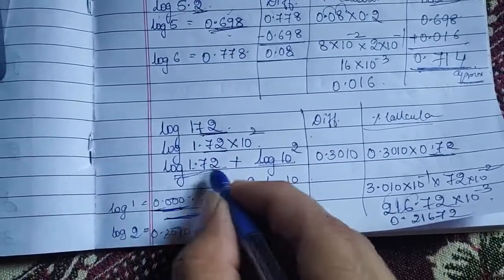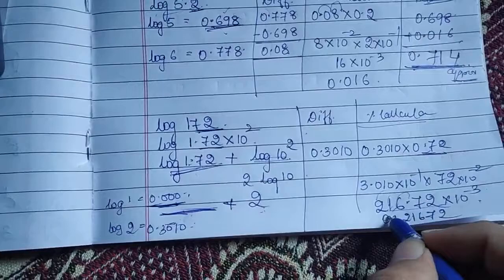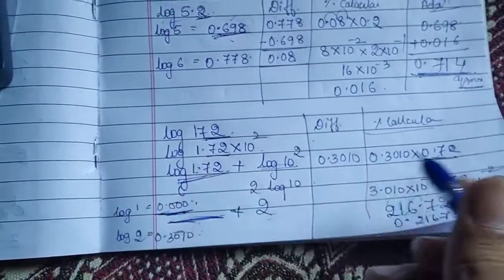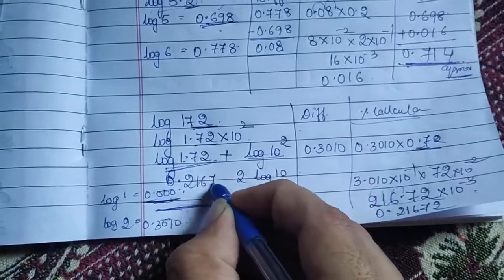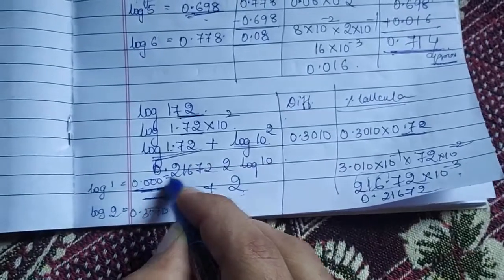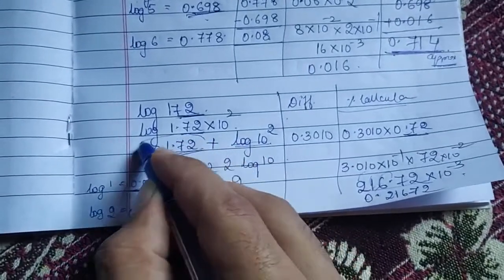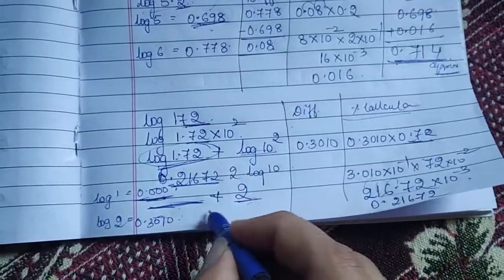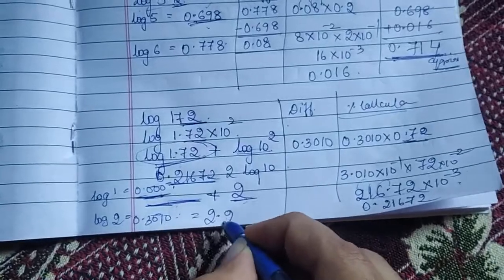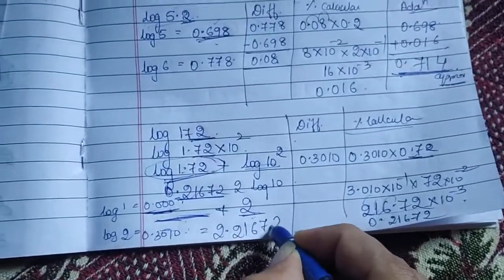So what is log of 1.72? 0.21672. Write it down. So remember I have said 0.21672 is the value for which one, log of 1.72. Now what should we add to it? When we add +2, how much do we get? 2.21672.